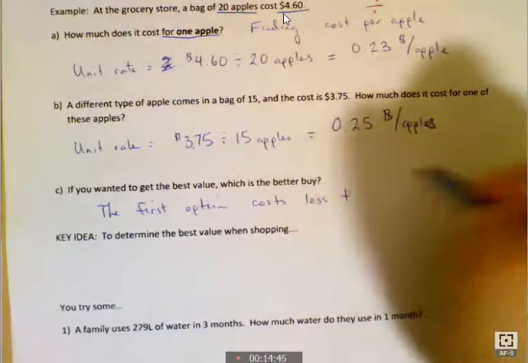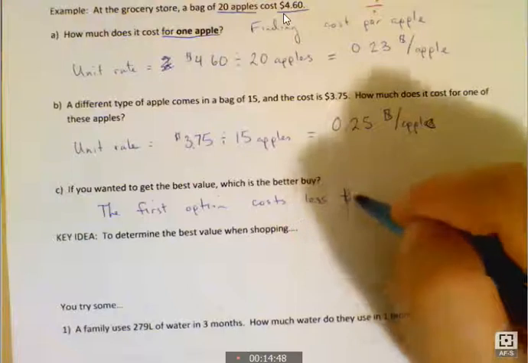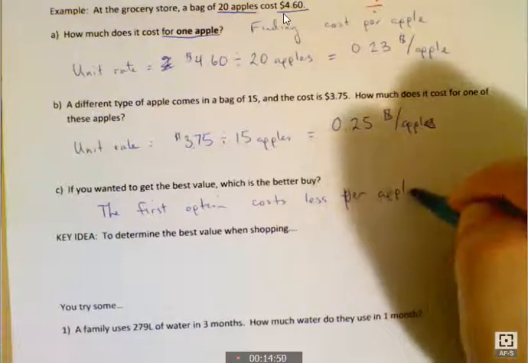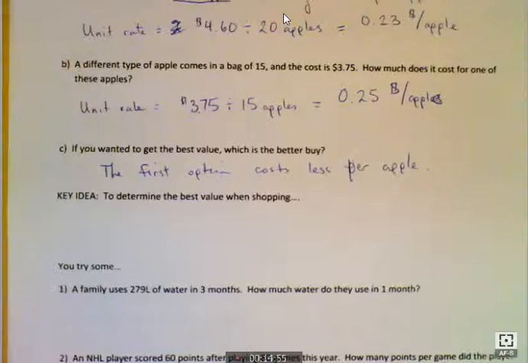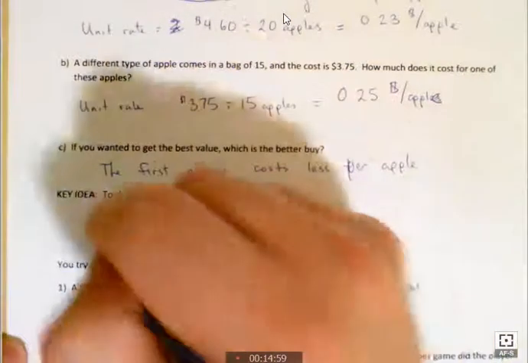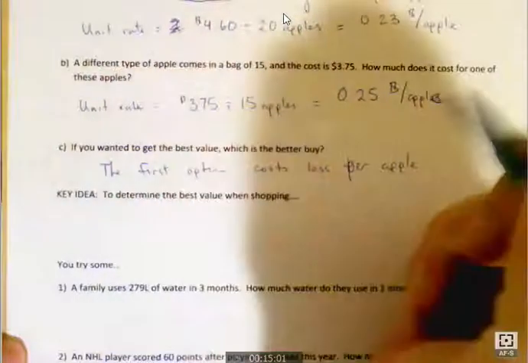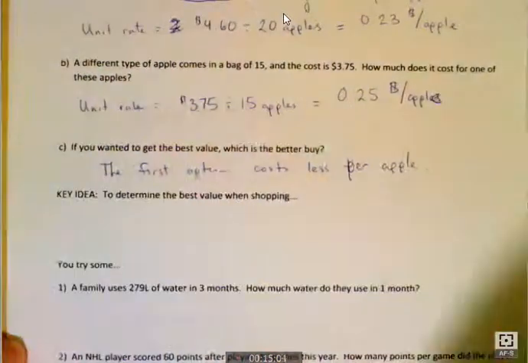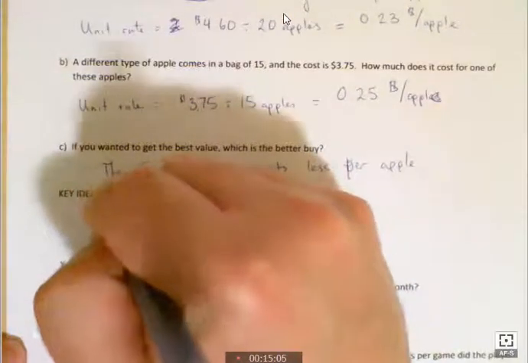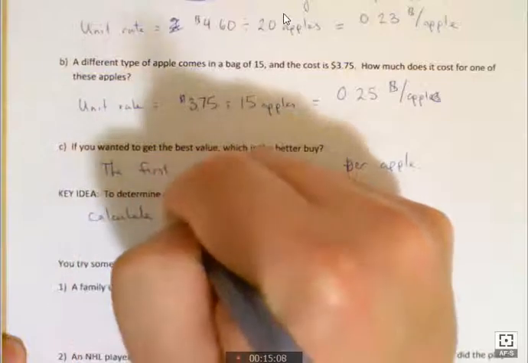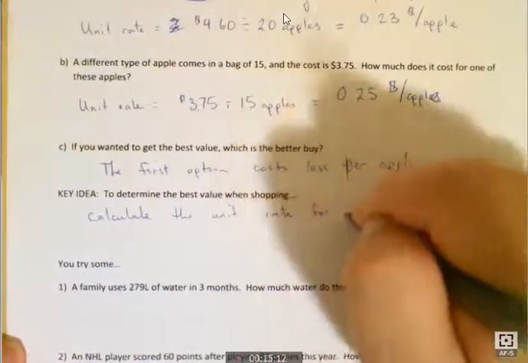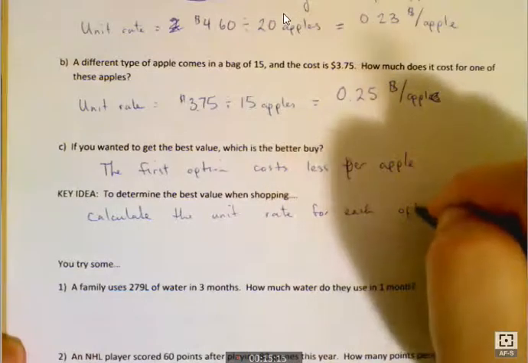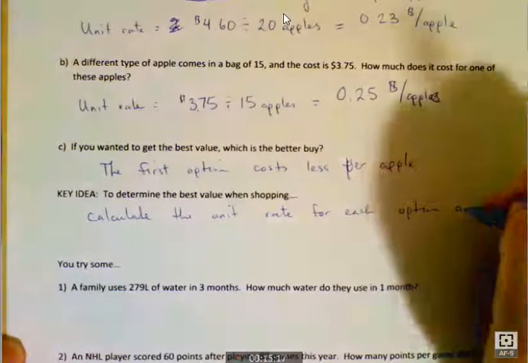The first option costs less per apple. All right. So the key idea when you're trying to find the best value in shopping is to determine the best value in shopping for several options: calculate the unit rate for each option and compare.